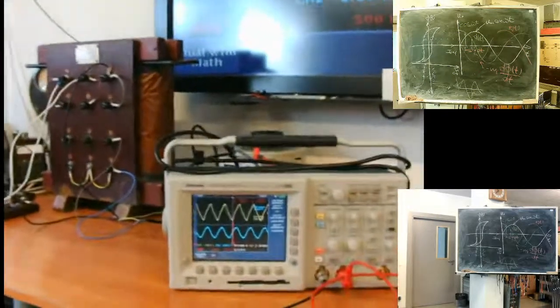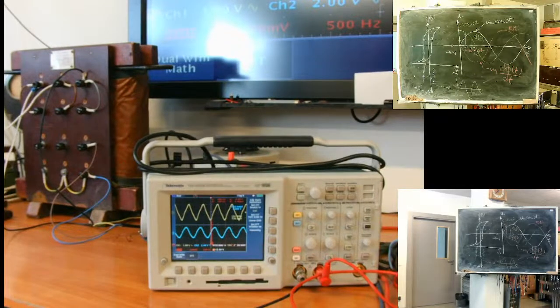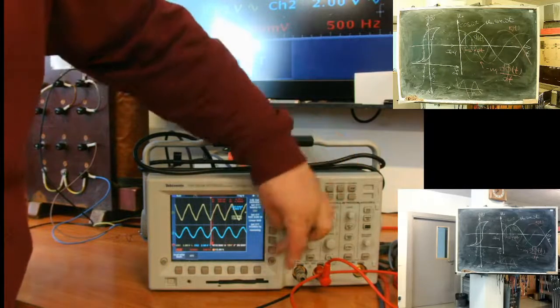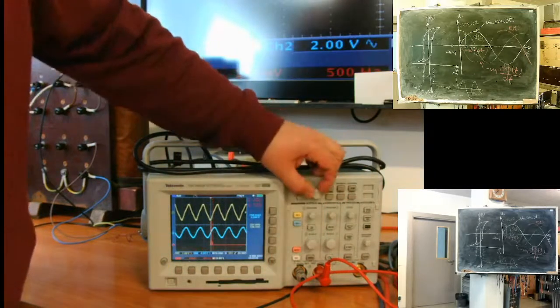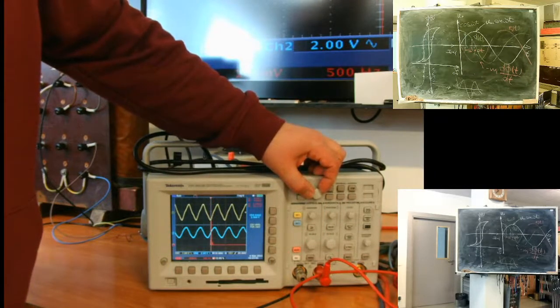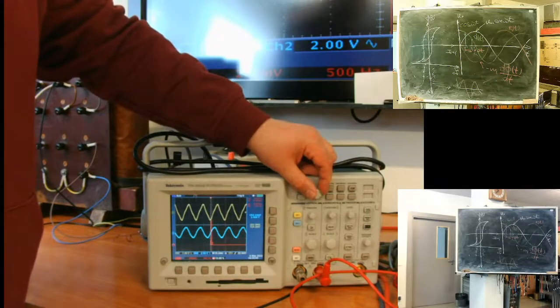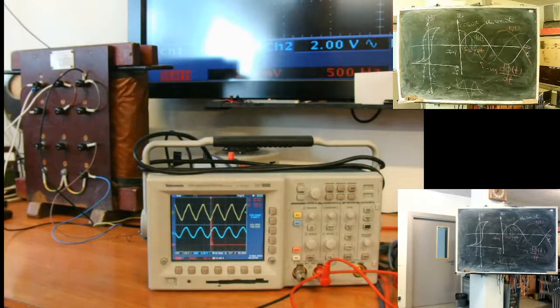See it here. Take a look. One second, and first point 50 Hertz, and second visible 150 Hertz, third harmonic.